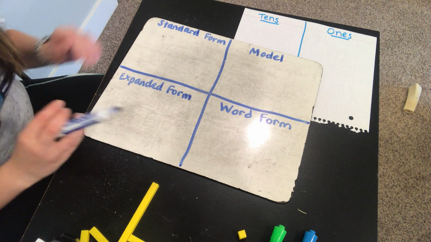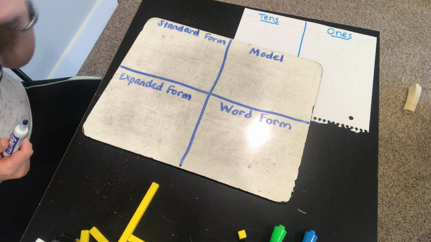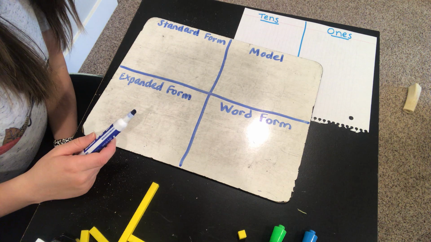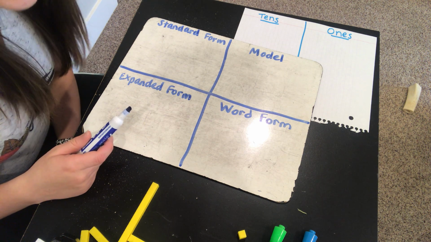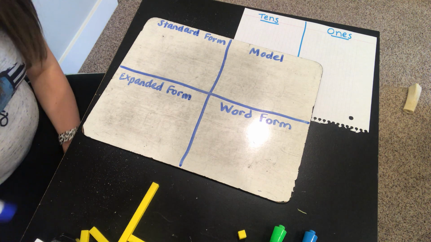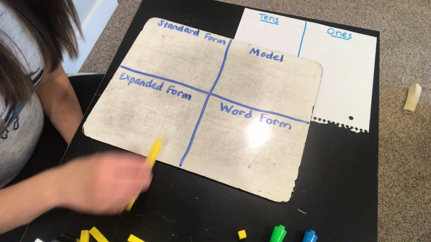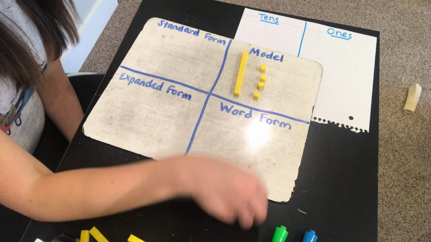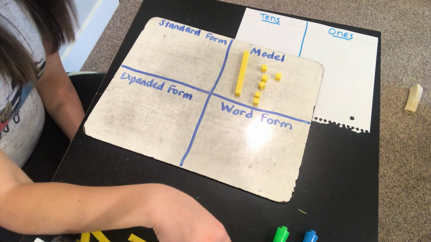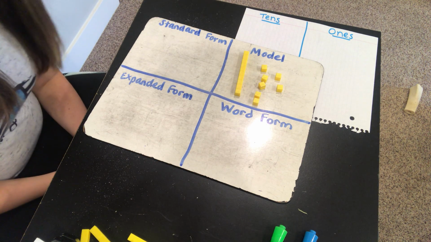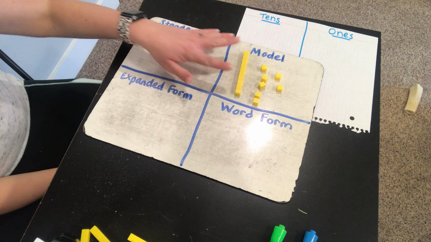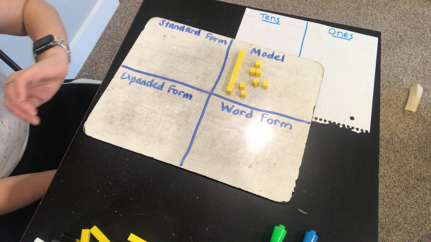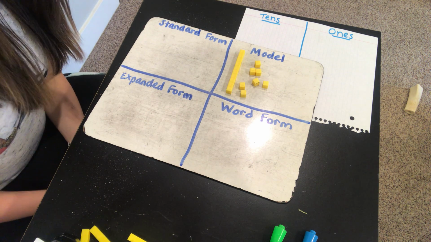Okay, so let's start by modeling the number. Let's do 17 today. 17. So why don't you go ahead and build 17 first? So to build 17, I have 10, 11, 12, 13, 14, 15, 16, 17. All right, the standard form of 17.